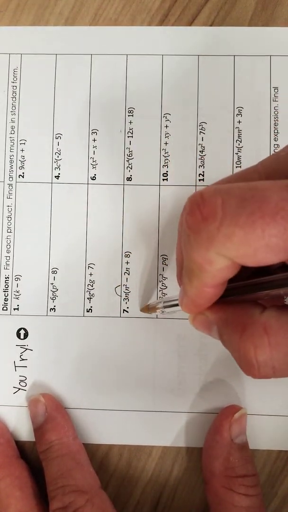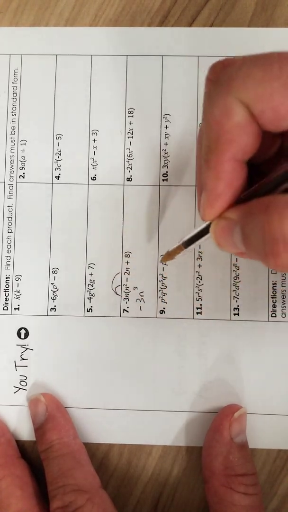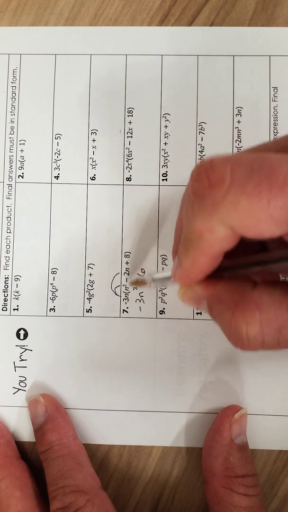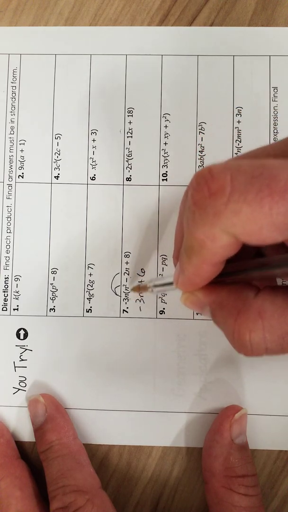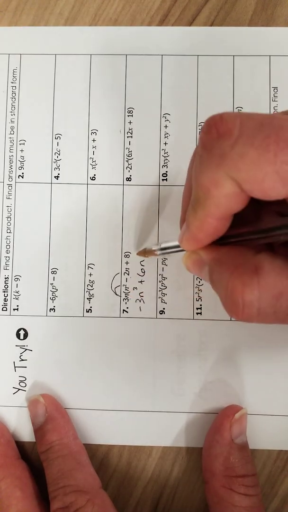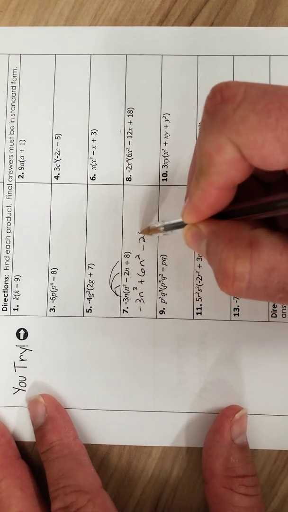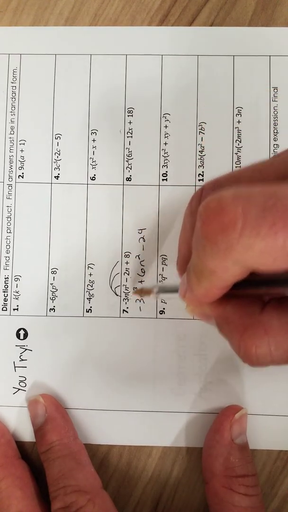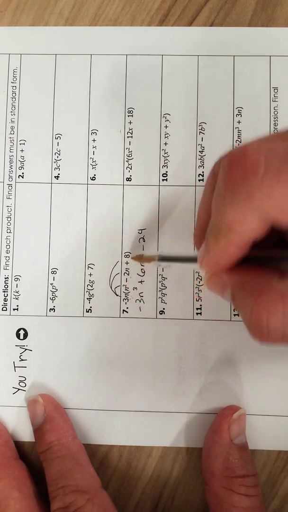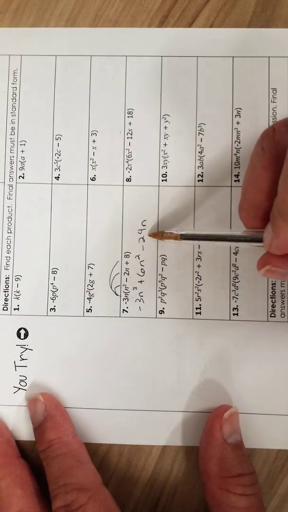3n times n squared is negative 3n to the third. Negative 3n times negative 2n is a positive 6, because a negative times a negative. N, what's my new exponent going to be? There's 1 there and 1 there. That makes 2. Negative 3 times 8 is negative 24. Don't forget to bring the n along. This will be one of the most common mistakes you guys make. You'll forget to bring the n along with it. So it's not negative 24, it's negative 24n.